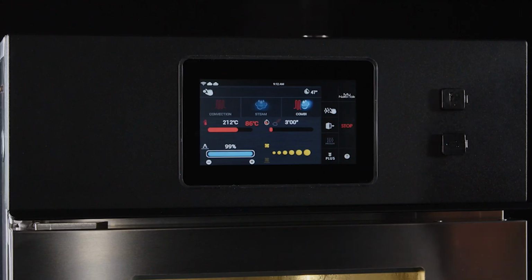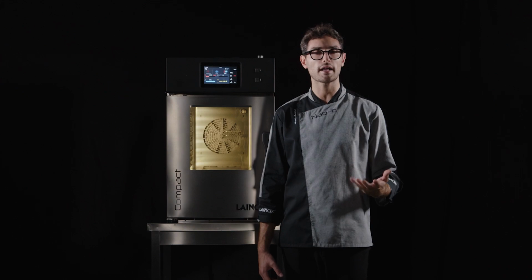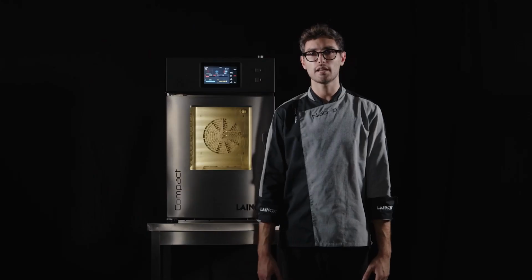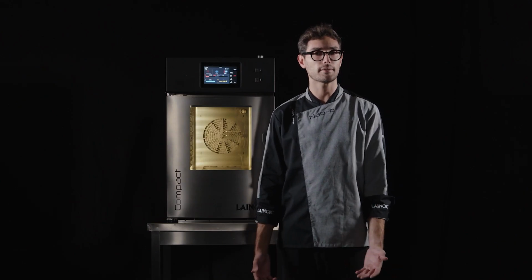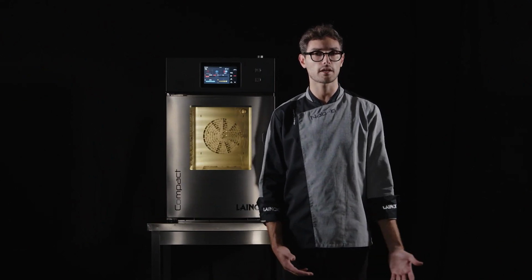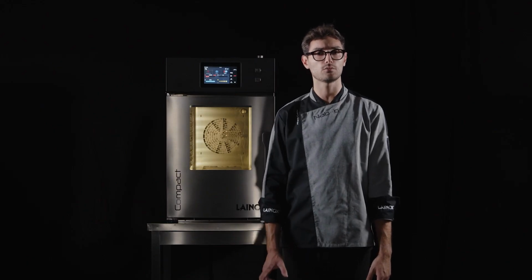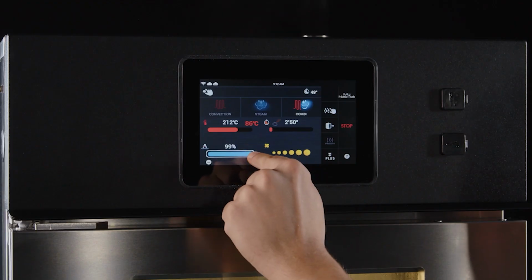The auto climate is a system patented by Linux that allows real-time measurement of humidity in the cooking chamber. Thanks to the auto climate system, the Compat can add moisture if needed, otherwise the fast dry system removes it during cooking. You can set a specific humidity parameter according to your recipe simply by tapping the icon.